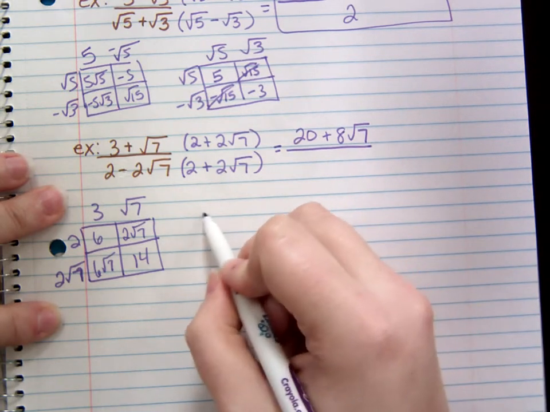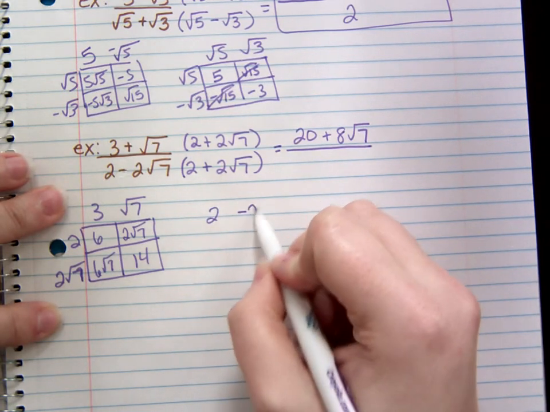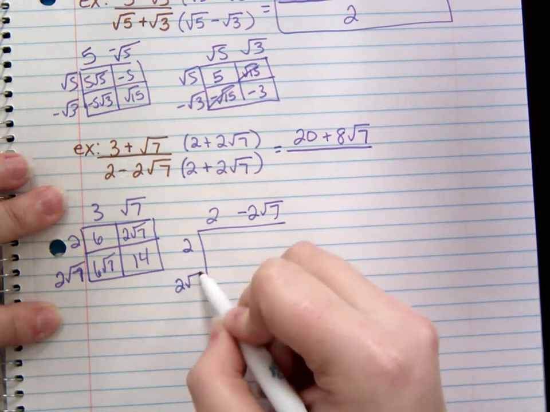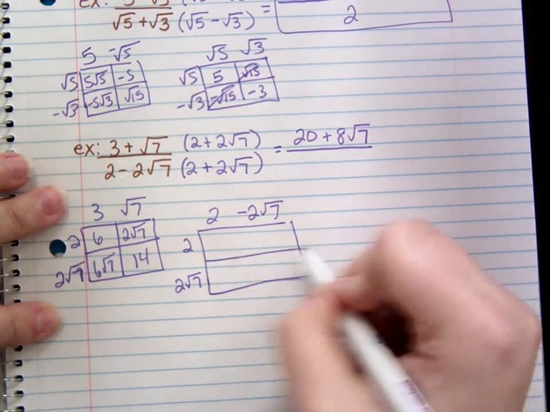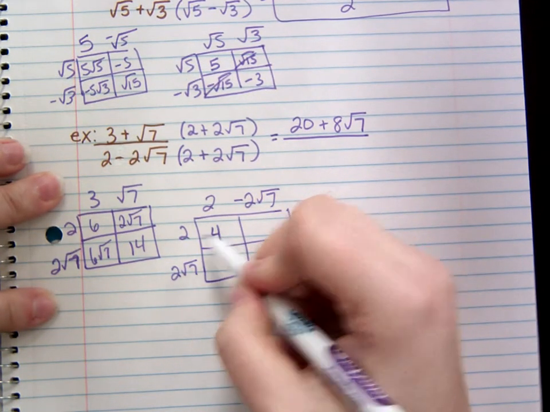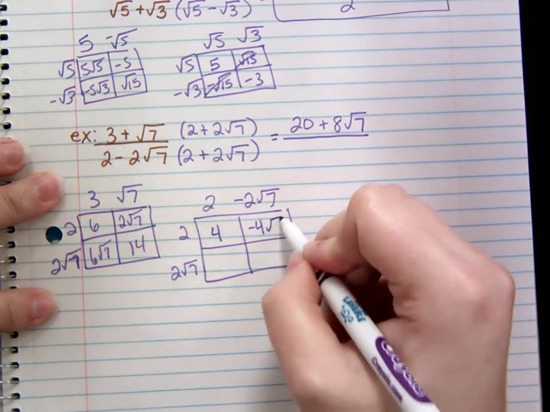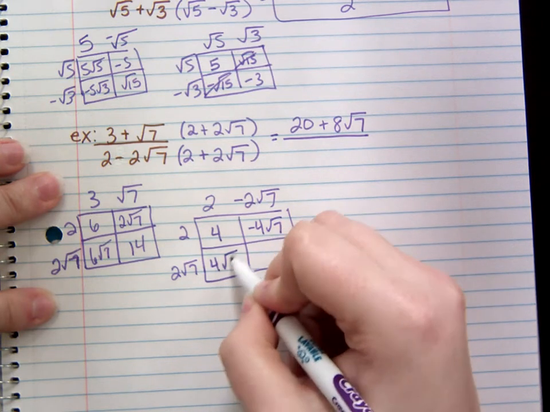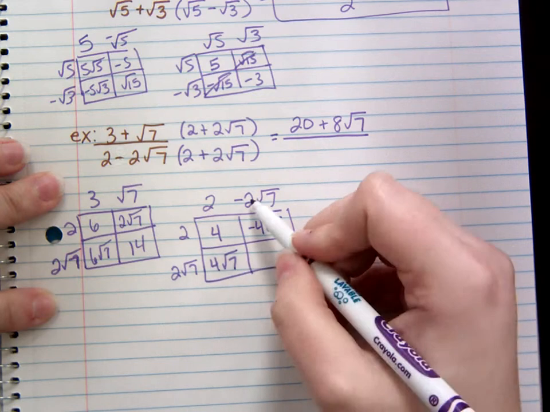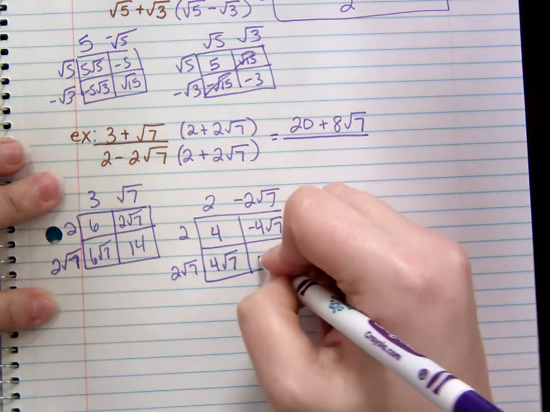So 2 and negative 2 square root of 7, and then 2 and positive 2 square root of 7 for the bottom. These multiply to be 4, negative 4 square root of 7, positive 4 square root of 7, and that's negative 4 times 7 to get negative 28.